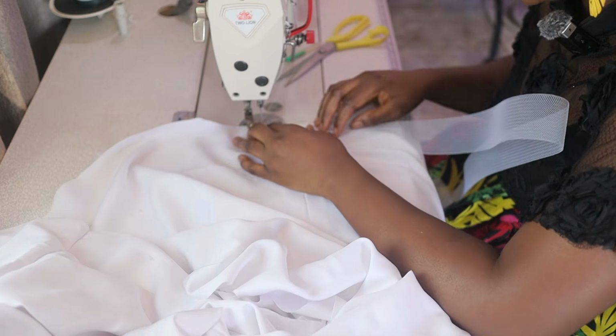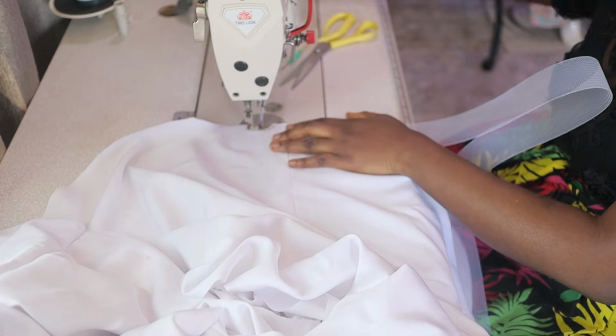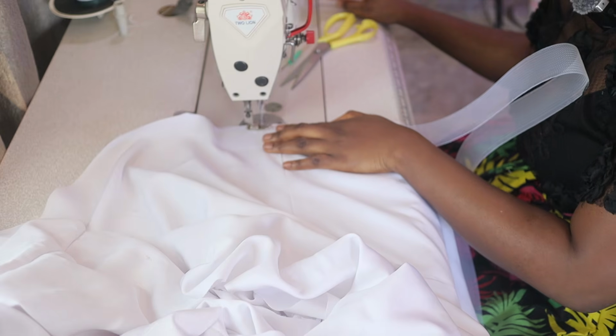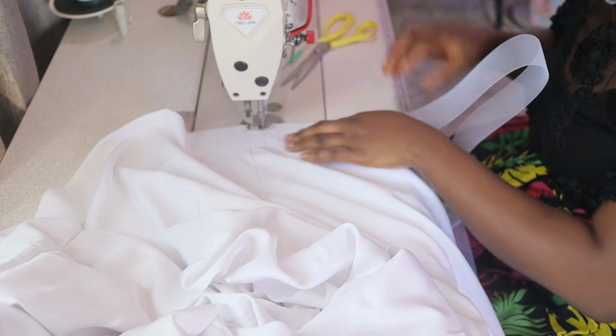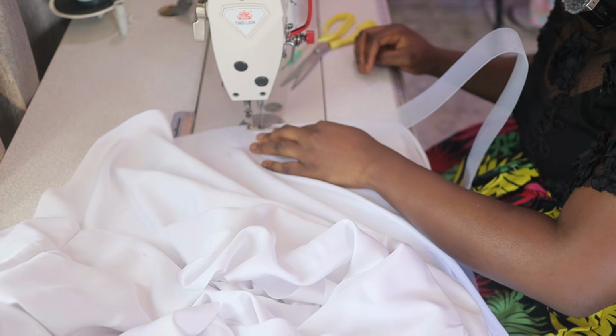I'm placing my crinoline on my fabric, right side of my fabric, and I'll go ahead and stitch by 1/4 of an inch or half an inch as you wish. I'll go through the entire width of the hemline.